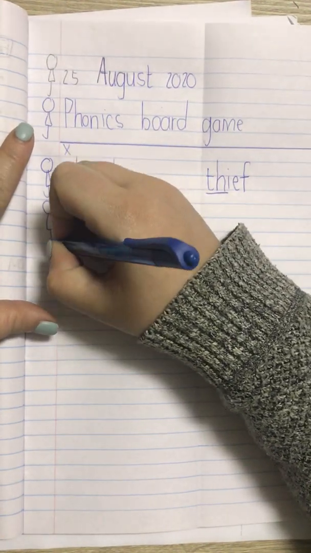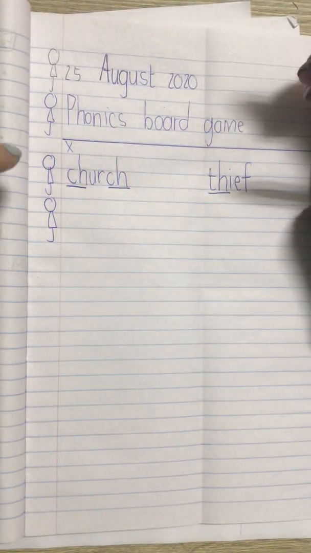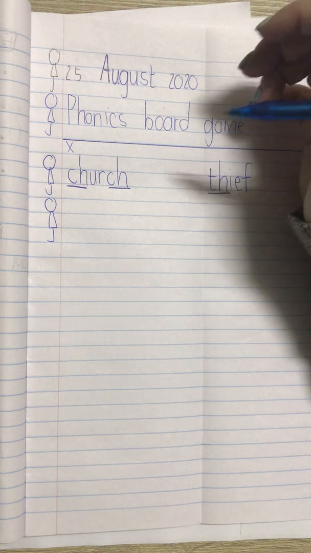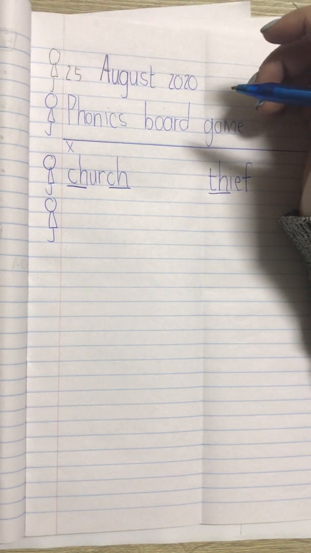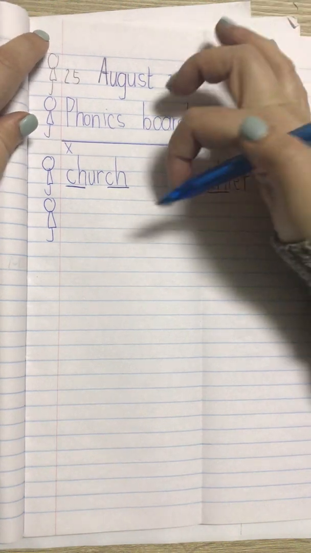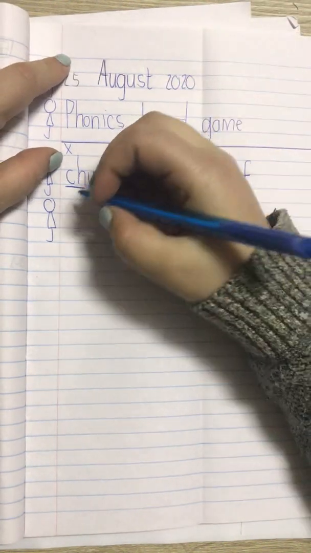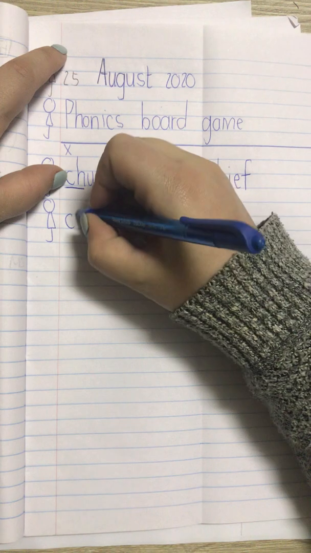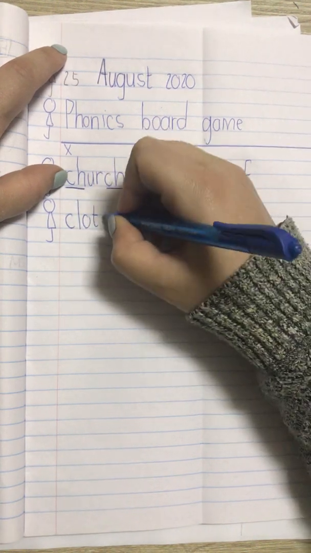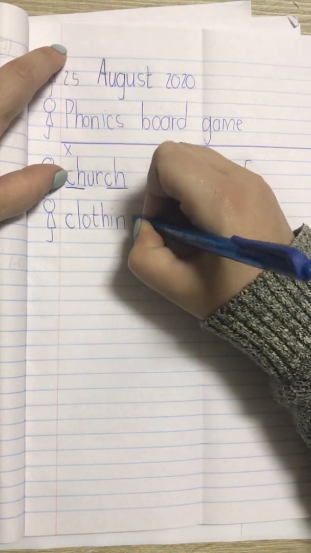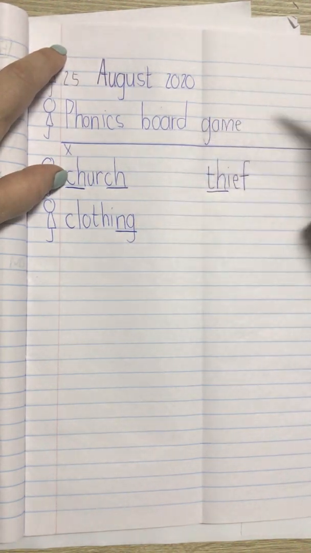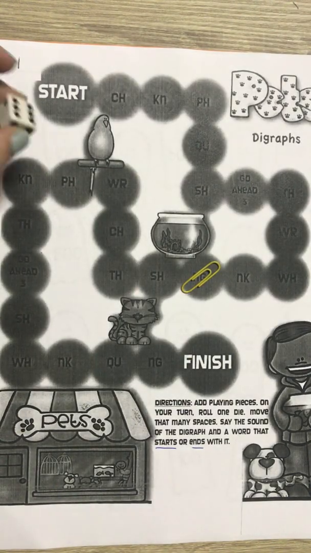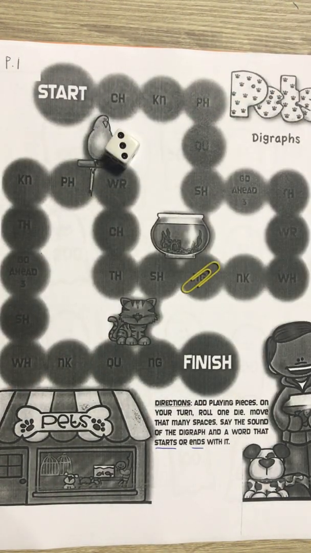And let's think a word that starts or ends with the ng sound. I can tell you now there's no word that starts with ng, only ends. So I'm going to write the word clothing. Clothing, a piece of clothing, and there is my digraph underlined. Good. I'm rolling the dice again.